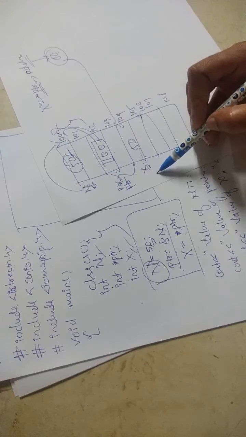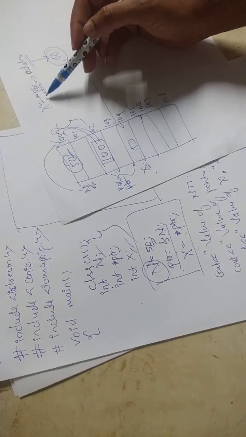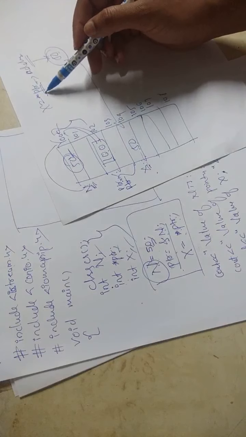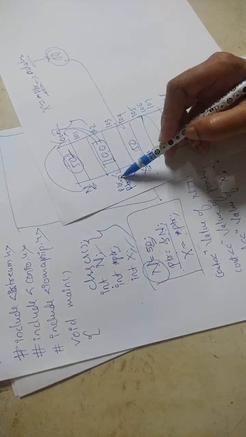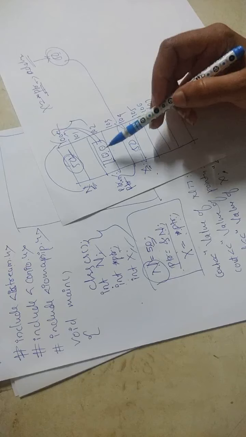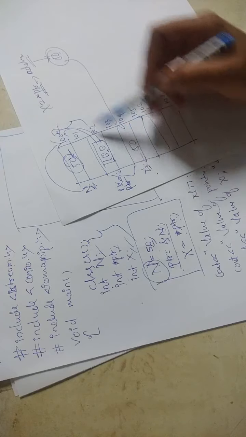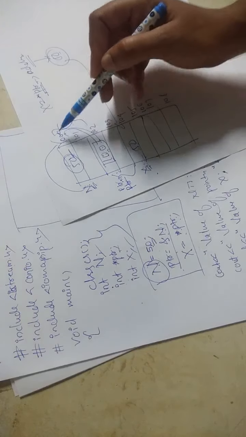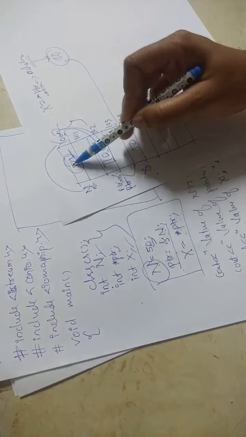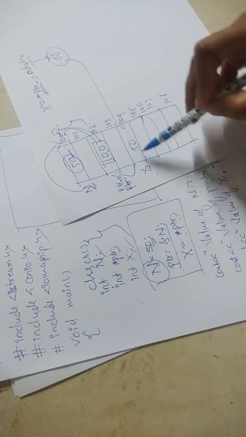So what we are doing, simply, x is assigned from your pointer variable. We go to the pointer variable. What is there in your pointer variable? The address of n. And now we go to the address of n, that is to 100. And in this address, what is stored? 50. Bring that 50 back and store it in your x.